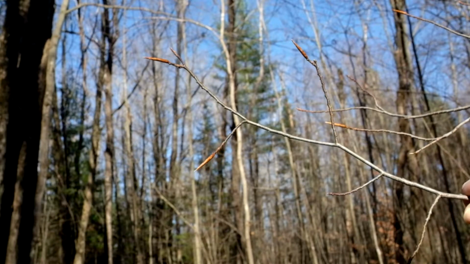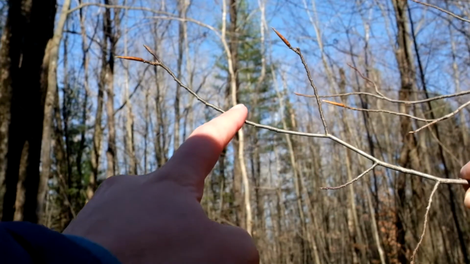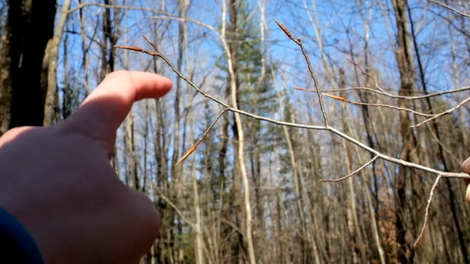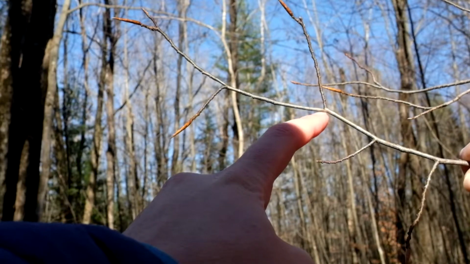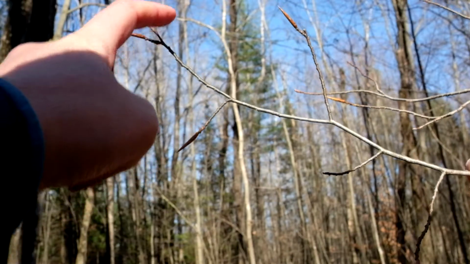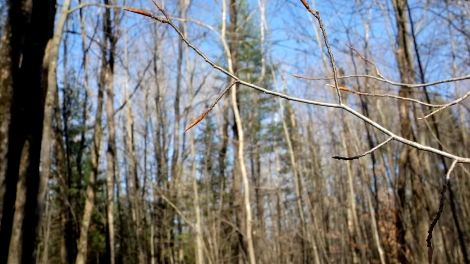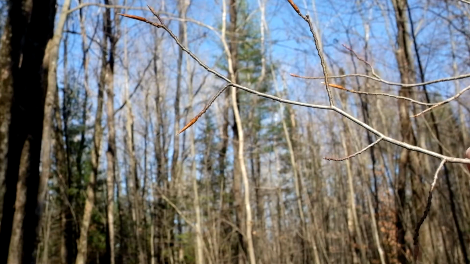Also different from the maple, you can see that the twigs come off of the main twig in an alternate pattern as opposed to opposite, right? If it was opposite, there would be another twig coming off right here, but they're alternating. So we call that alternate, and that is a typical pattern for trees. Everything except those MADE acronym trees generally exhibit that pattern.